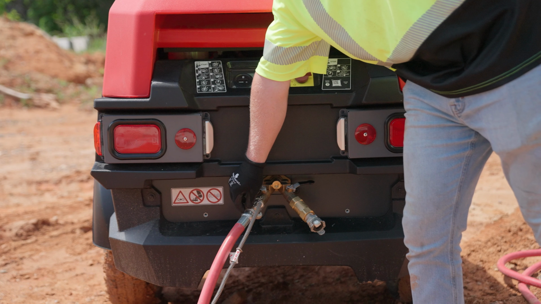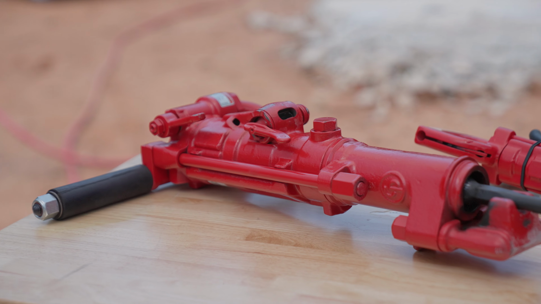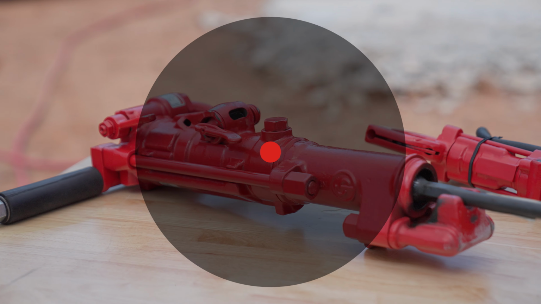Issue: tool won't stop. Shut off the air at the source immediately. Disassemble the throttle valve and check O-rings or seals. Replace any worn or damaged valve components.